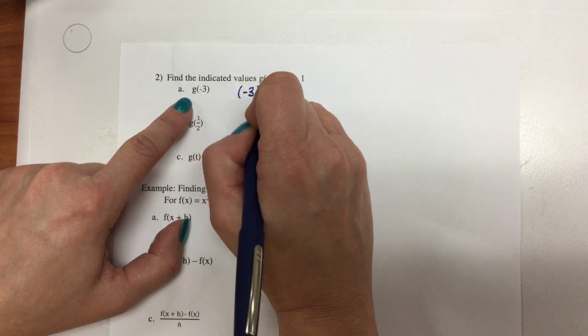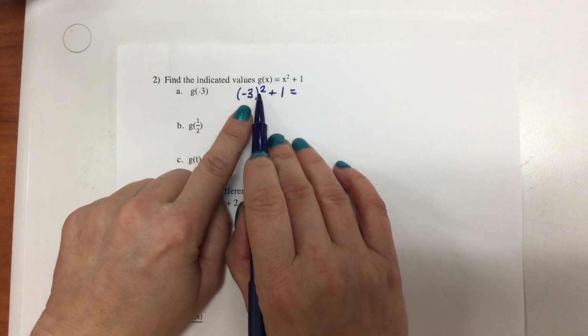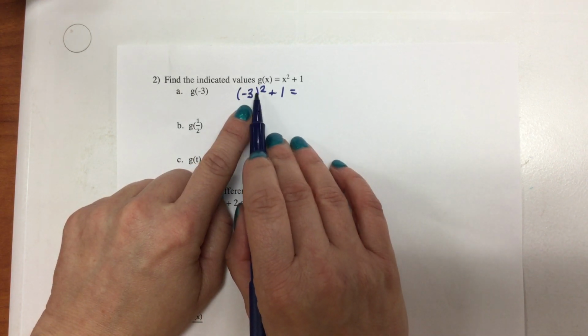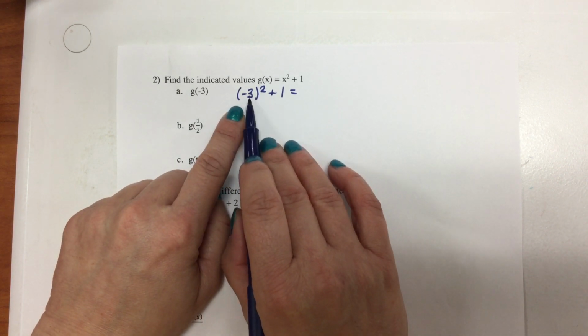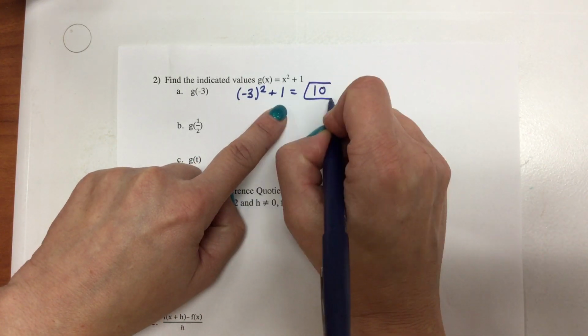So it's negative 3 squared plus 1. Order of operations, you always do your exponents before you would add. Negative 3 squared. Negative 3 times negative 3 is positive 9. 9 plus 1 is 10.